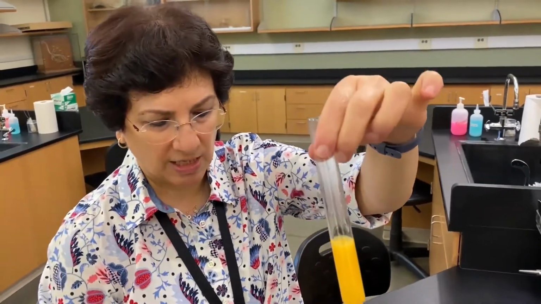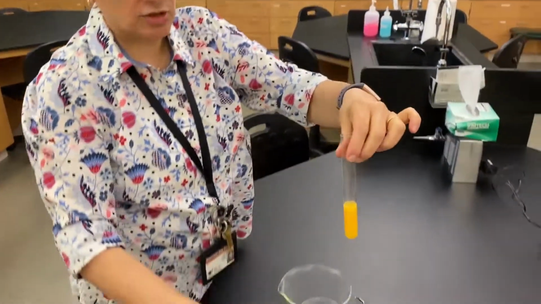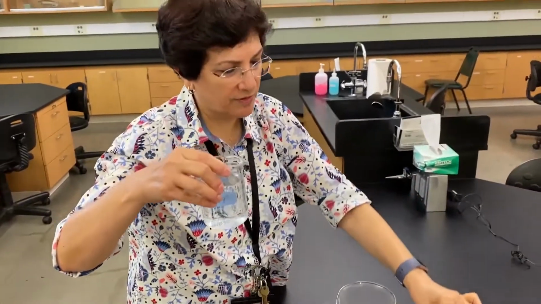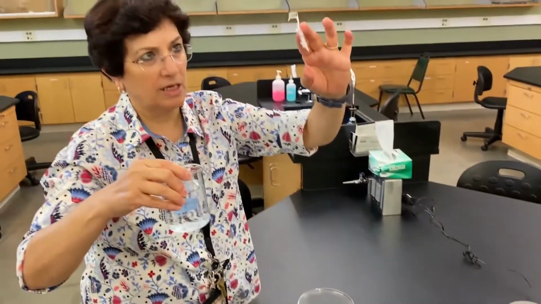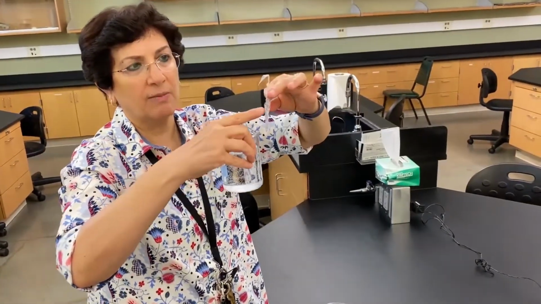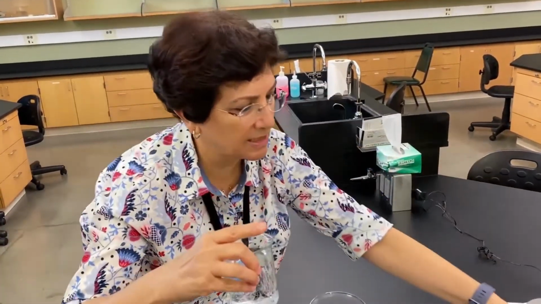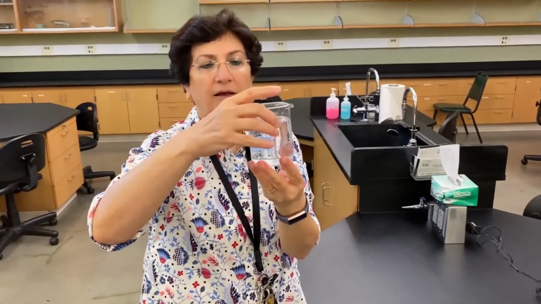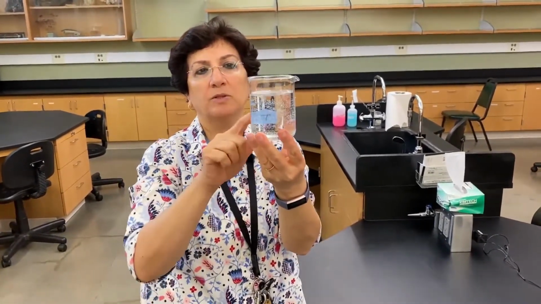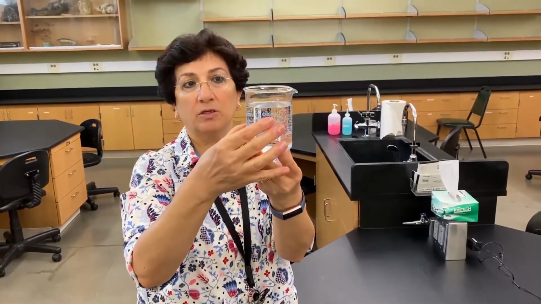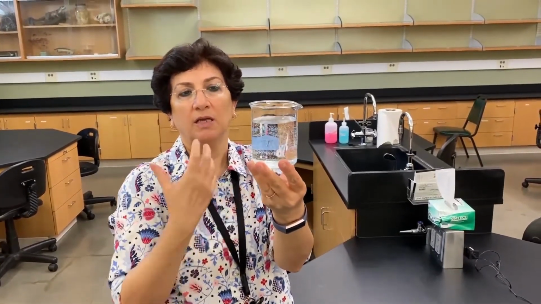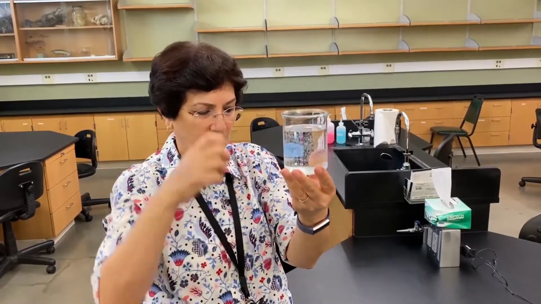Correct. So that tells us that actually the glucose from the dialysis tube, remember we had the dialysis tube with the solution, that some of the glucose from inside the dialysis tube left the dialysis tube, and now some glucose is found in that beaker, the water in which the dialysis tube was soaking.